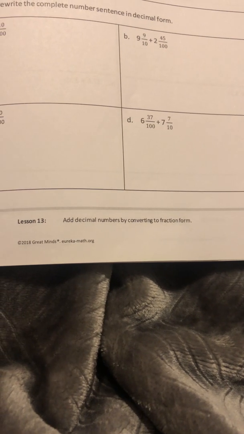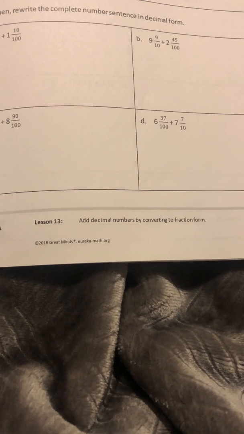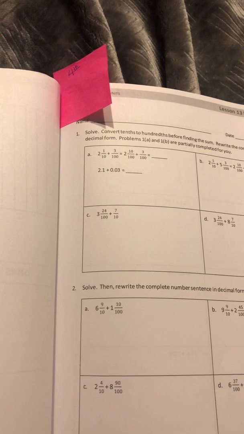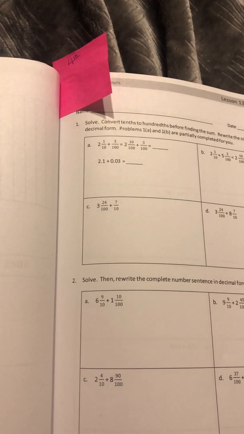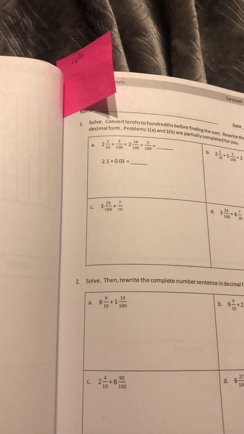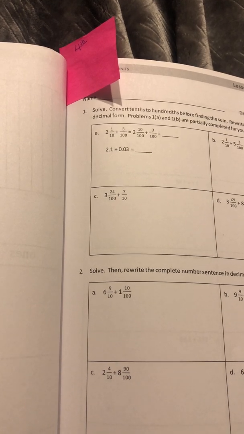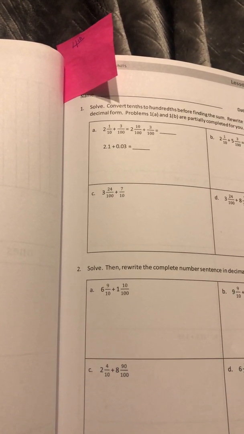Okay, we're going to be adding decimal numbers by converting to fraction form. Now I'm actually going to show you two different ways. You guys know I always do. Always make sure you are doing the best you can and you're doing it your way to make sure that you have the correct problem. So how about this? I'm going to show you adding in decimals and adding in fractions. And I'm going to give you both of the sums. So remember, the sum, oh, this is fun, writing on the couch. The sum means the answer to an addition problem.